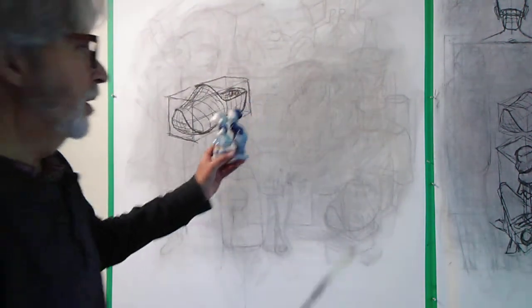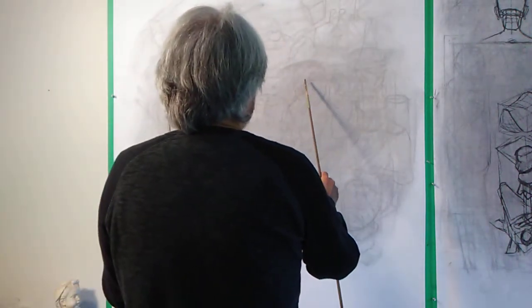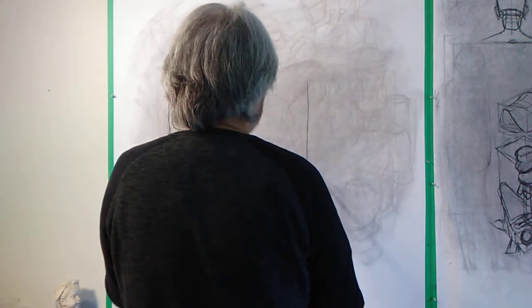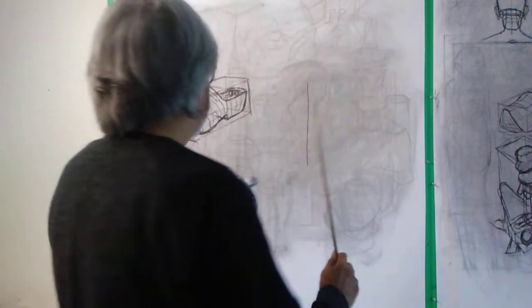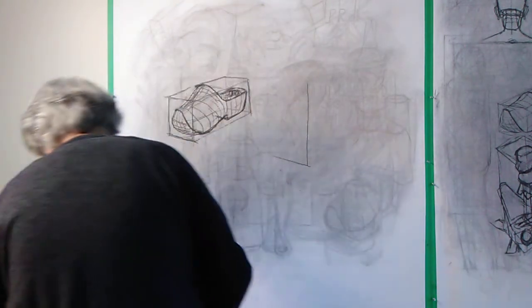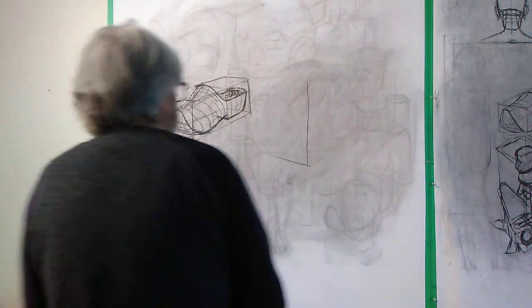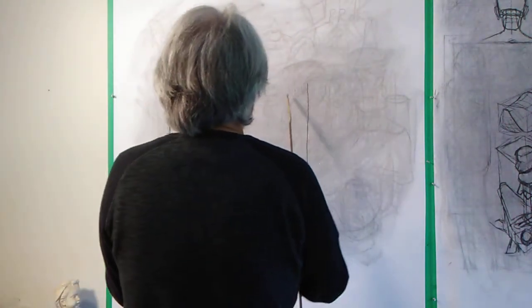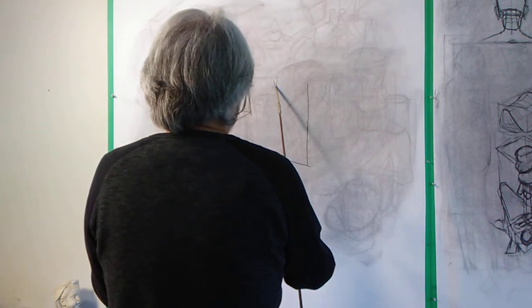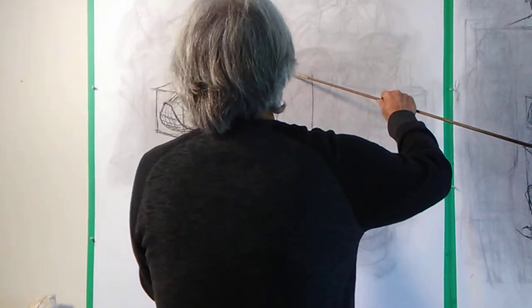And we're going to take a look at these two together. Now, this one I'm going to put on an angle as well. So I'm going to start with a 2-point perspective corner, similar to the shoe, and come up with a side plane.